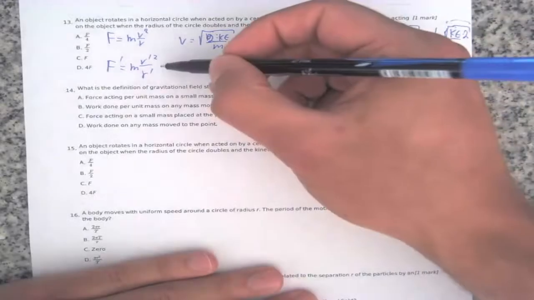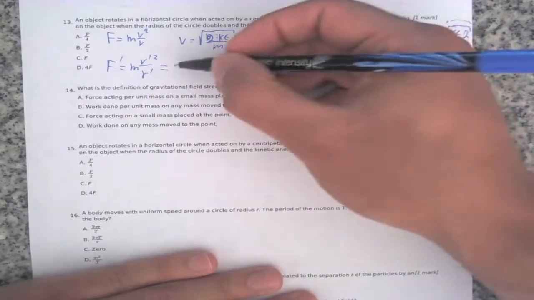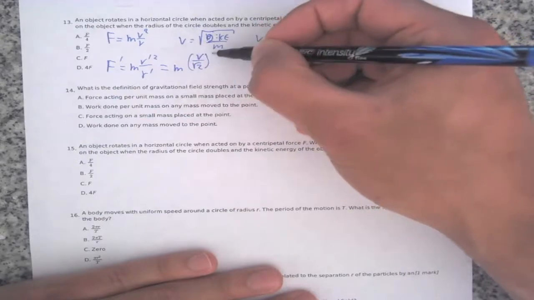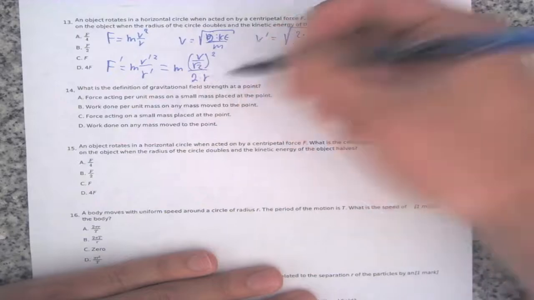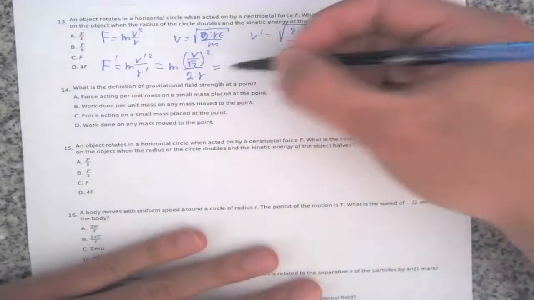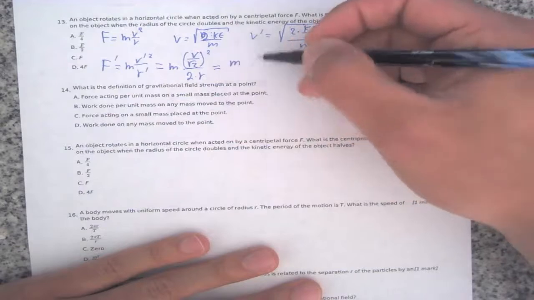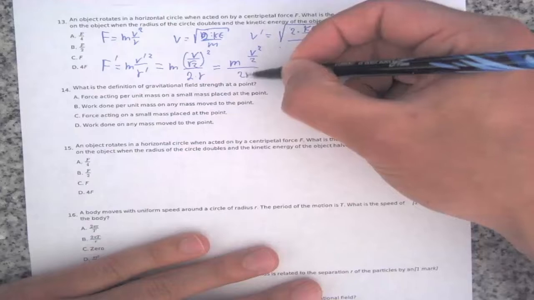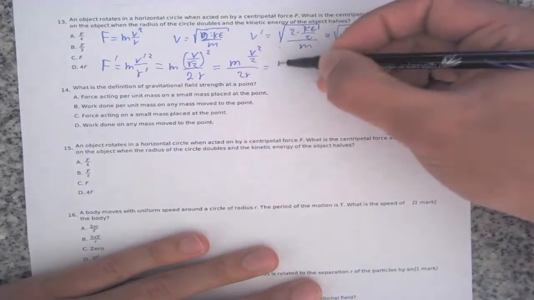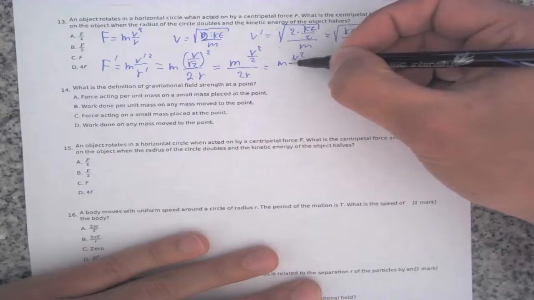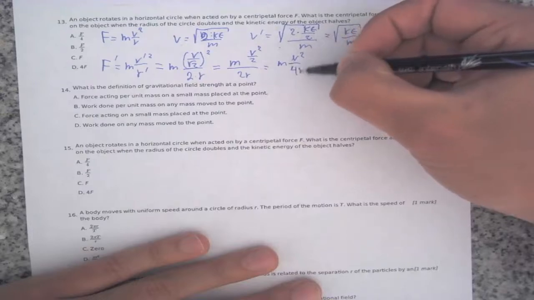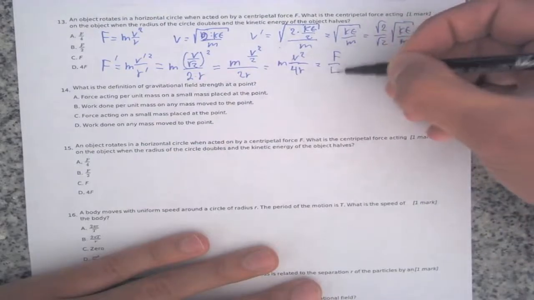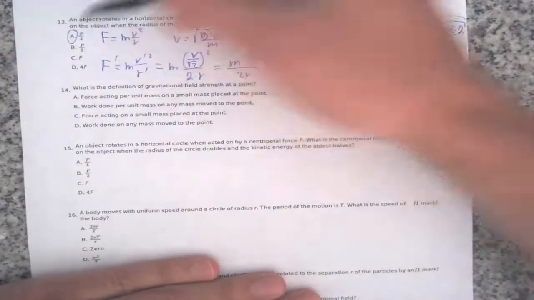And now I'm going to apply these relationships in my new centripetal force. So you have velocity over square root of 2, squared, divided by 2 times the radius, because the radius is doubled. So from here, if you do the math, you have mass times v squared over 2, divided by 2r. So from here you have m v squared over 4r. So that means that you have the previous force divided by 4. And this is, of course, the answer A.